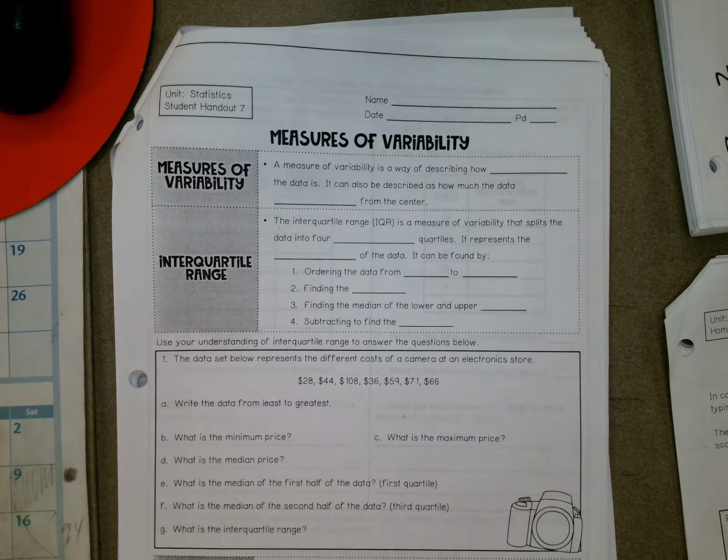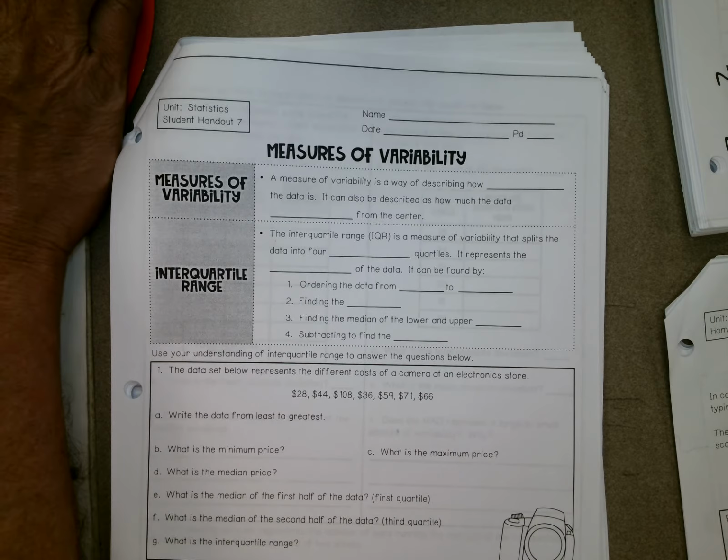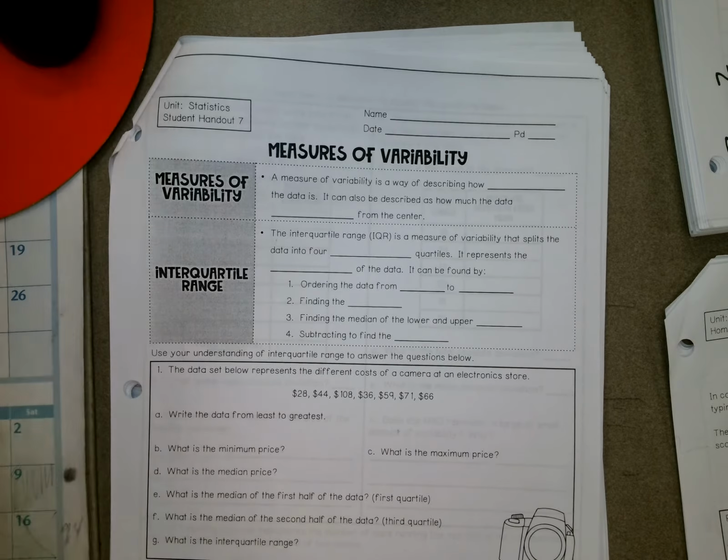We're going to go ahead and talk about lesson 7. This is Monday, if you're watching this, so the 19th. But let's go ahead and get through this and kind of rock and roll through this. You're going to need a calculator for this, absolutely.